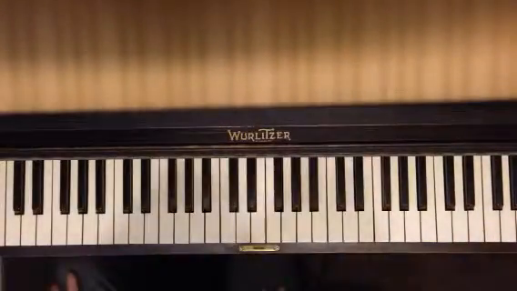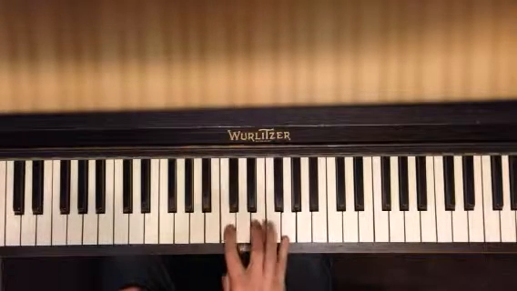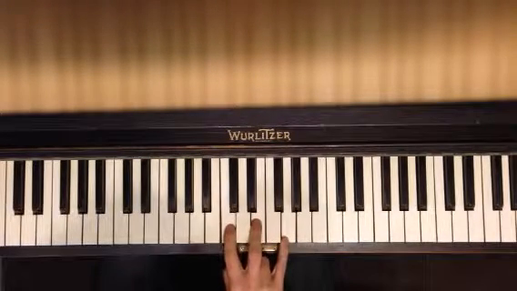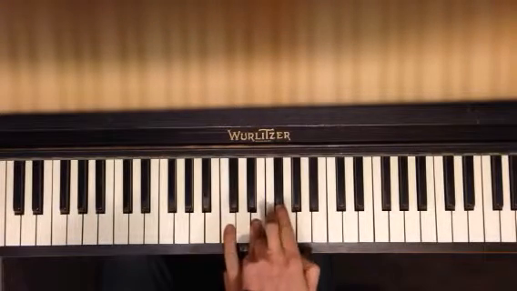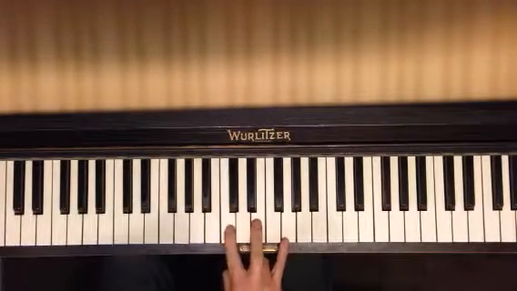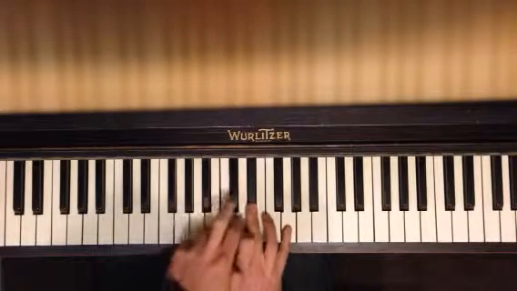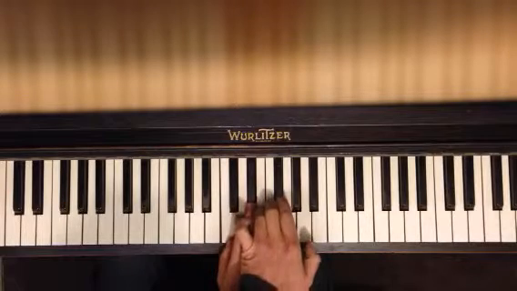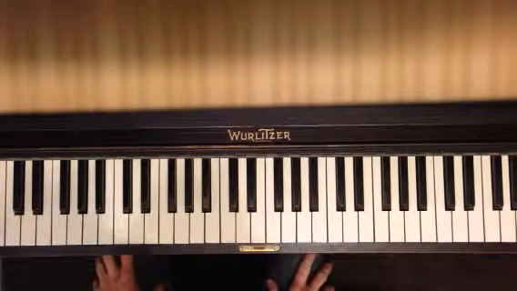Okay, so triads. Here we have C major. And the reason we know it's major is because there are 3 notes between the first 2 notes and 2 notes between the second 2. A minor triad is the opposite. 2 notes between the first 2, 3 notes between the second 2. It's just a formula to help you remember.